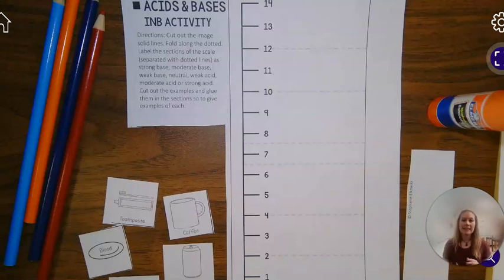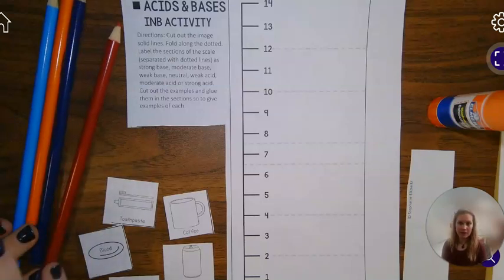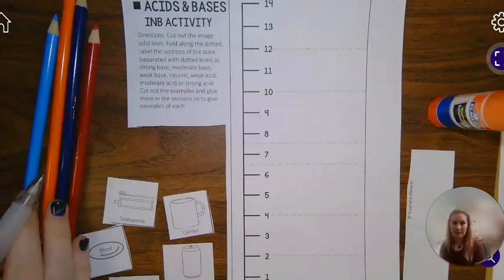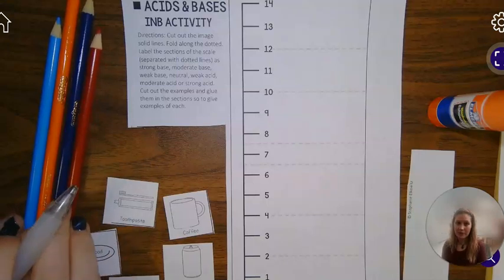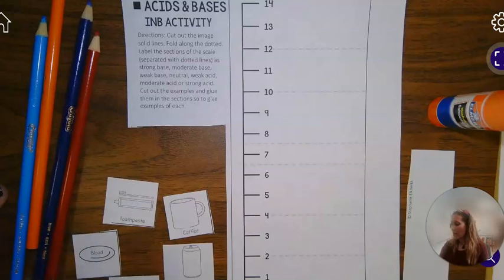Hey there. In this video, we are going to go over our acids and bases activity. For this activity, I have grabbed a couple of extra items, mainly colored pencils. Specifically, I have red, orange, blue, and light blue. And then I've also got my glue stick handy. So we're going to be doing a little bit of cutting and gluing and coloring in this activity.